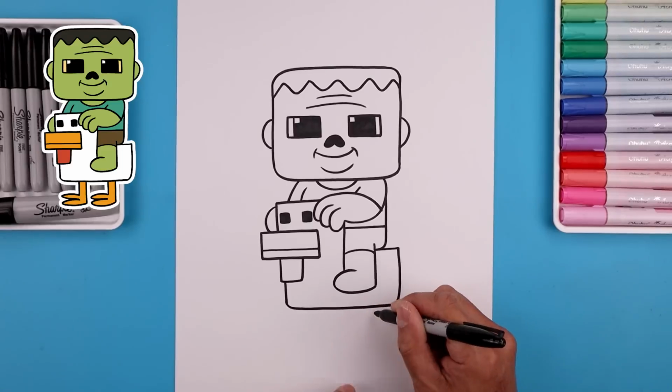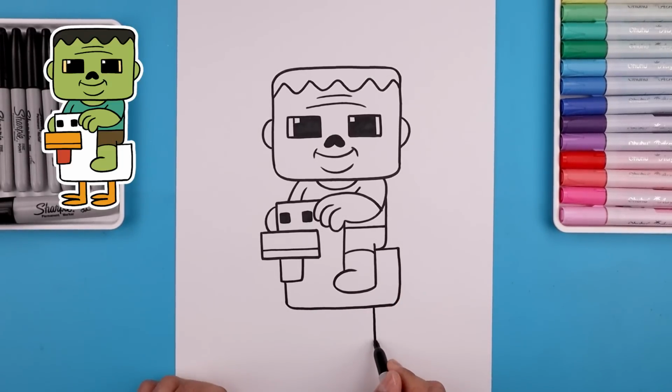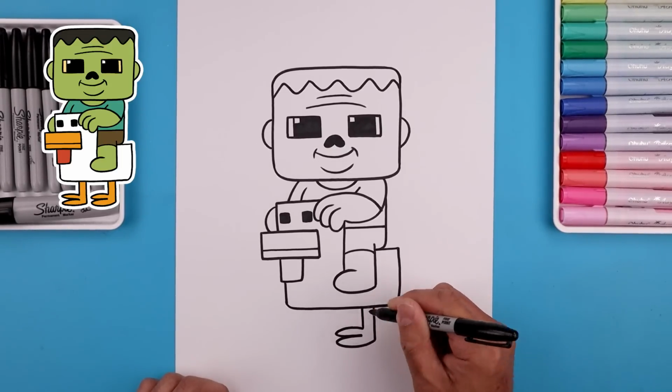We're going to start all the way over on the right side, draw a straight line coming down towards the heel. Now we're going to draw two toes. Go down, up, round out the toe, and then pull that back. Let's add another toe, going out and back in towards the ankle, and go straight up underneath the body.